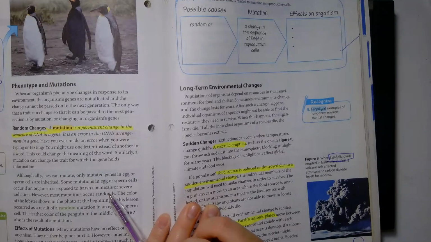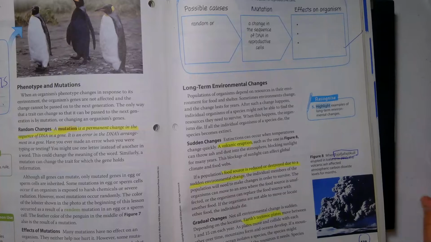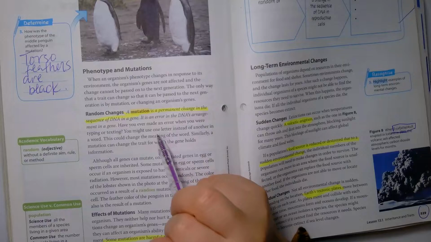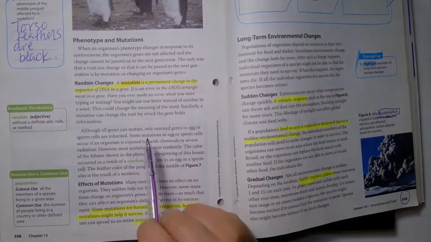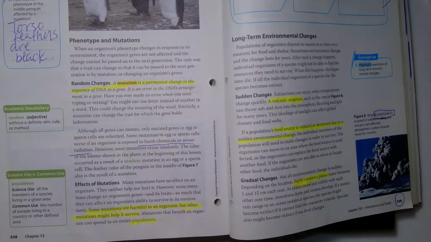They're talking about mutations, so right here. Shoot, I lost my pen. Okay. Mutations are usually random, but sometimes they're not. So if you're exposed to harsh chemicals or severe radiation.